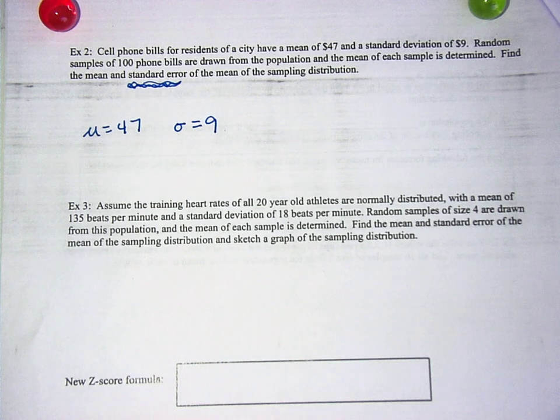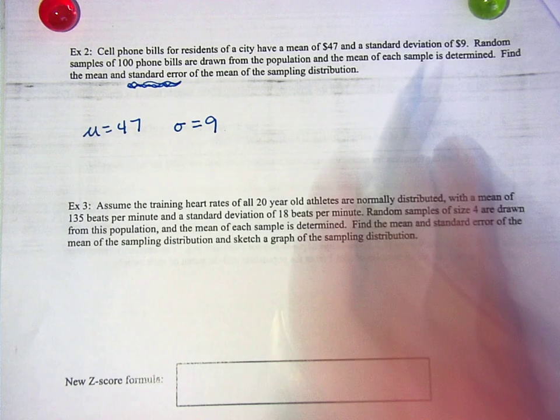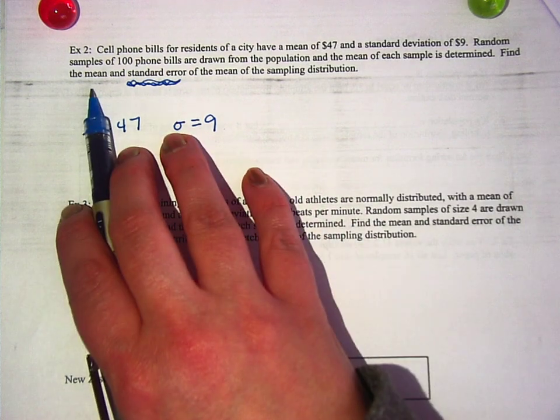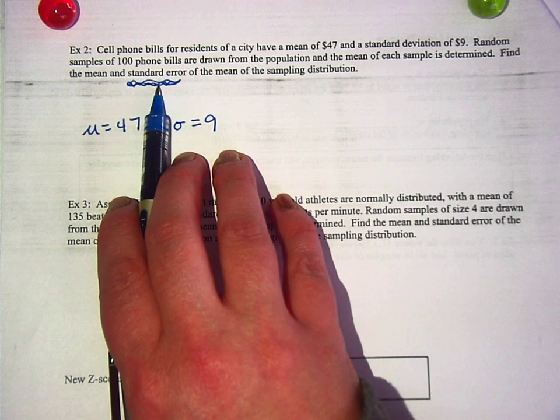And I took these 100 samples, and that includes people who are paying a lot, right? And some people who are paying very little. And I took the average of those. And then I graphed all the averages. Do you see how all the averages now are probably going to make a bell curve? Central limit theorem. And now it says, find the new mean and the standard error.